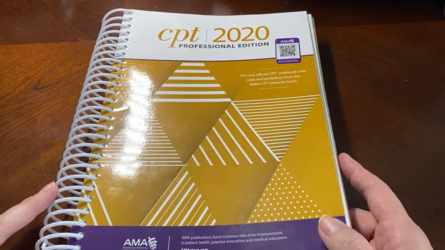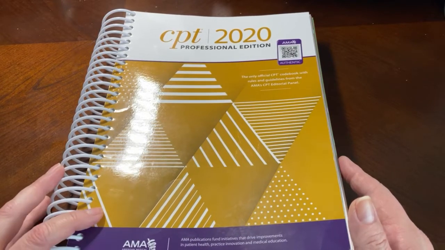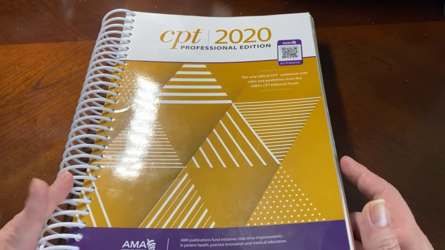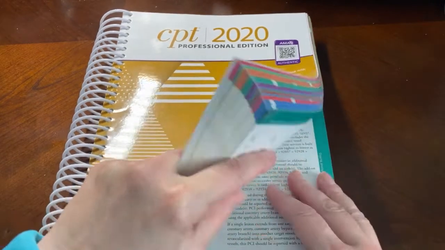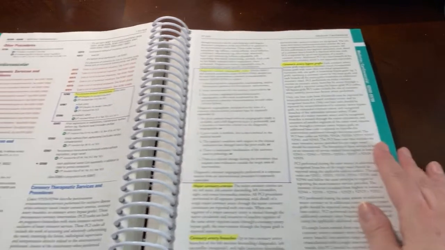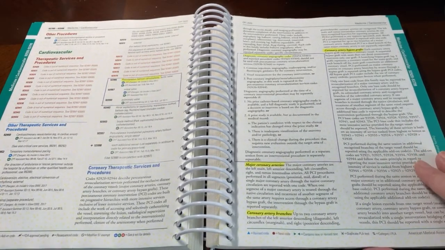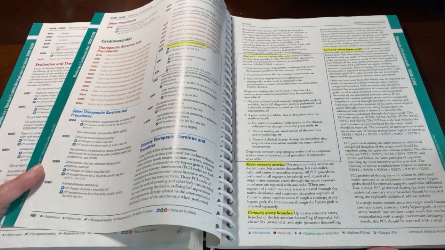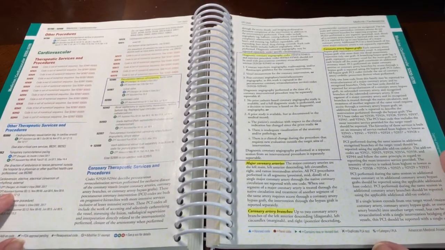This video is going over the percutaneous coronary intervention codes in CPT, and for this demonstration I'll be using the CPT 2020 Professional Edition. The codes for what I call percutaneous coronary interventions, or PCI, are found in your CPT book starting on page 666 of this Professional Edition for 2020.